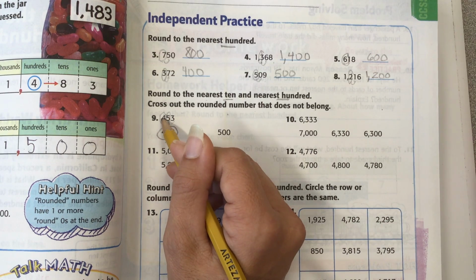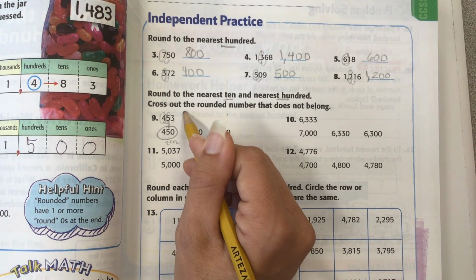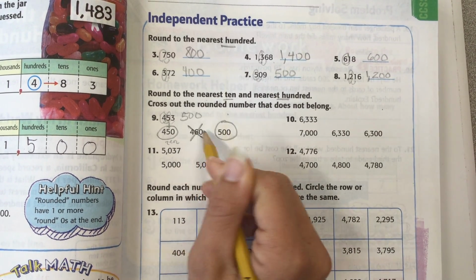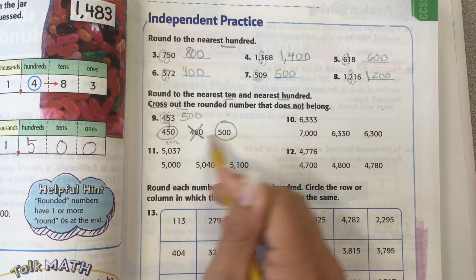When it's 5, this number goes up, so this will become a 5. 5, and then the zeros after, and that number is right here. So this number does not belong. It says cross out the number that does not belong, so I'm going to cross this one out.